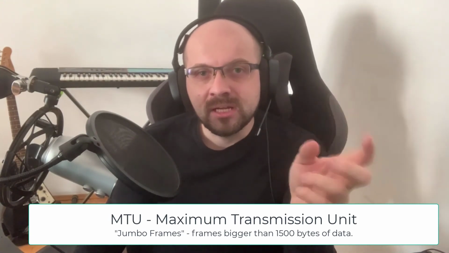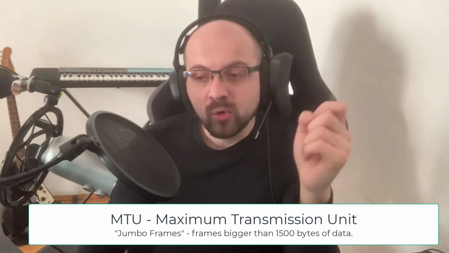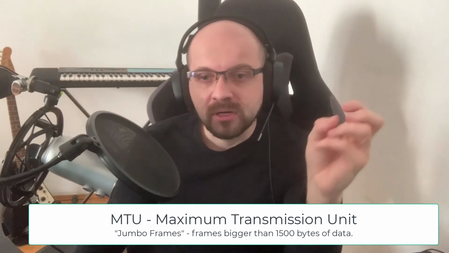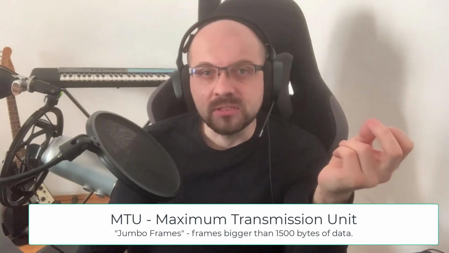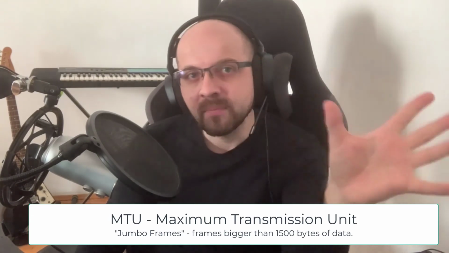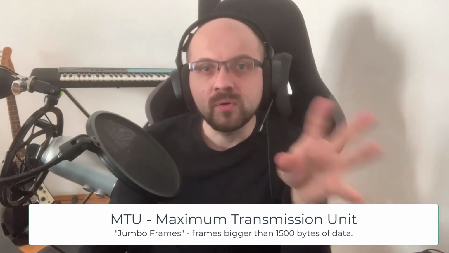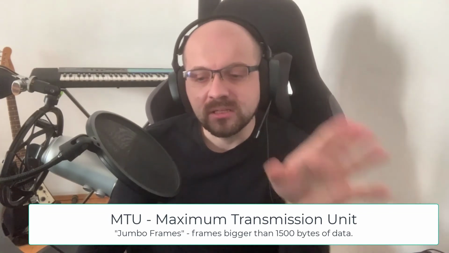If this setting is not properly set up for the network where you work, you can have a lot of packet fragmentation. Your packets will not be coming in a single piece, they'll be very fragmented. So in general, if you are responsible for the network, you would want to set the setting accordingly.